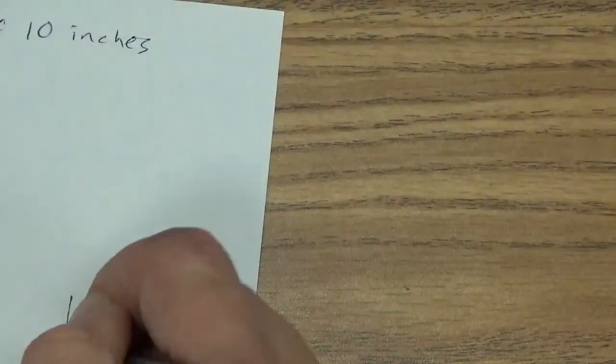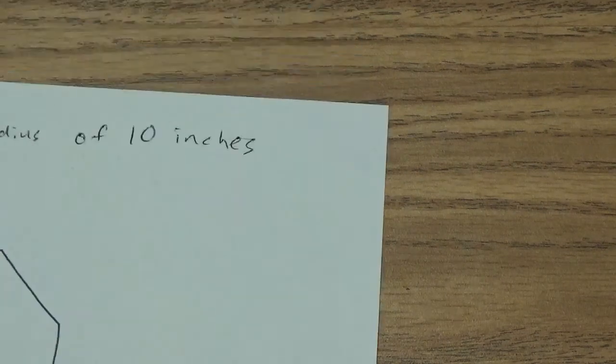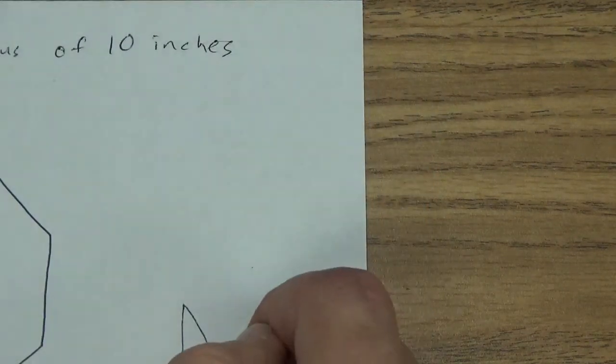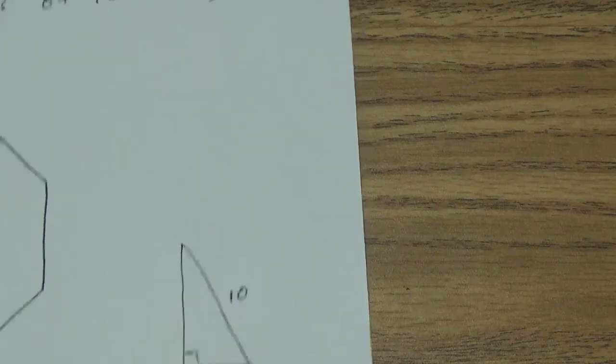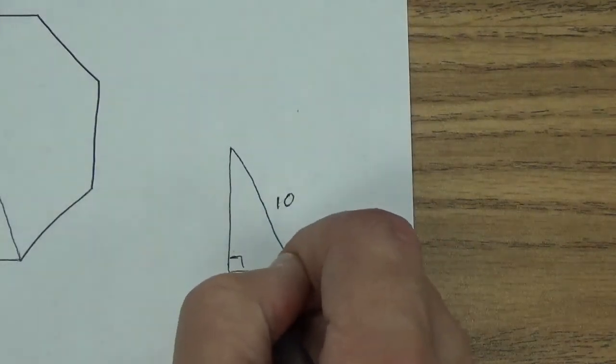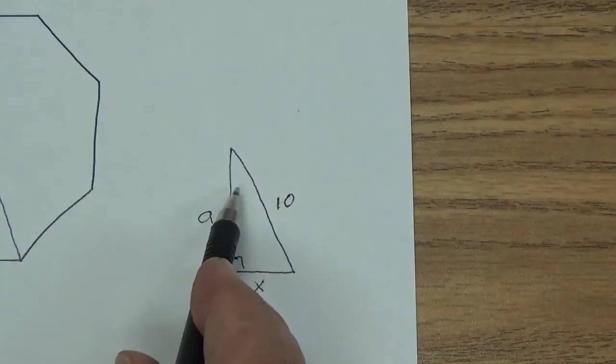Once again, I'm going to draw it off to the side. This is my apothem. I don't know it. I was told the radius was 10, so that's going to go over here. This is X, this is A. Next, I'm going to find the top angle.